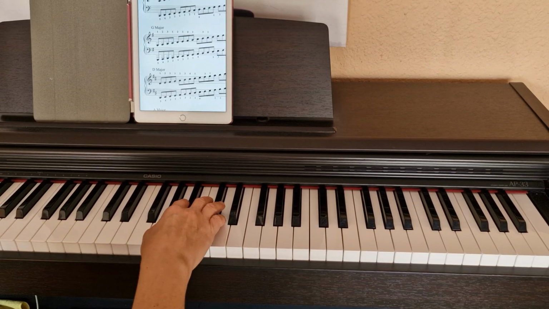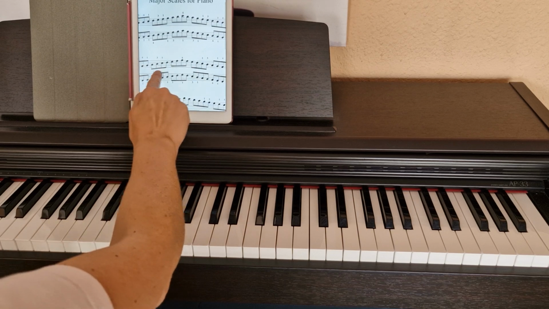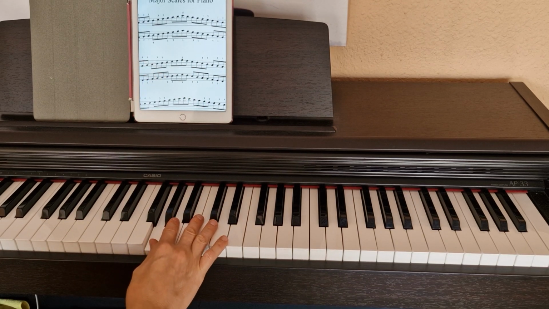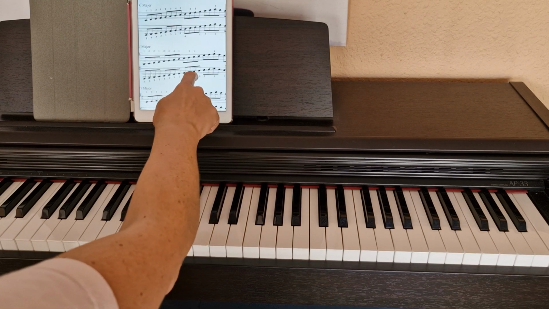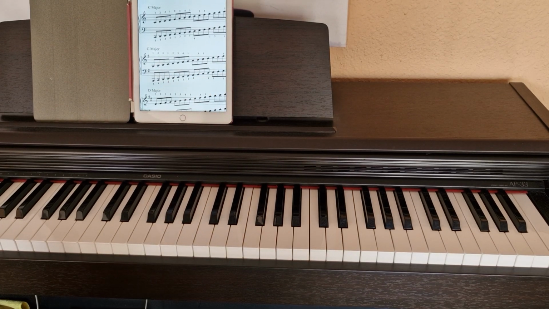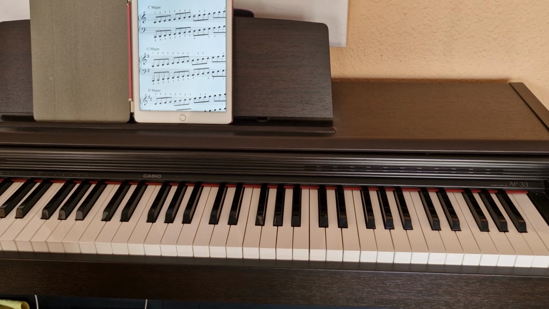Okay, let's jump to G major. That's the first one. I'm going to send you a video because I found at some point somebody describing very well what the circle of fifths is.